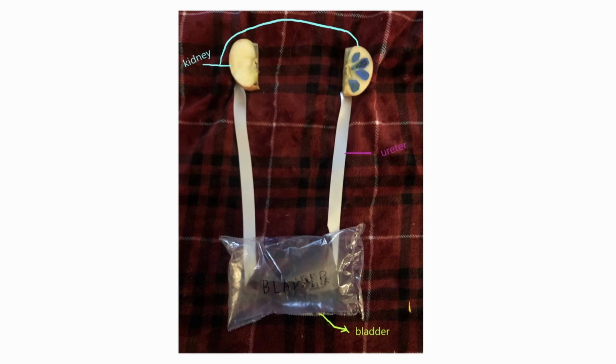In this model right over here, it shows the kidneys, ureters, and the bladder. After the kidneys create the urine, it flows through the tube called the ureter into the bladder. Urine passes from the bladder out of the body through a tube called the urethra.